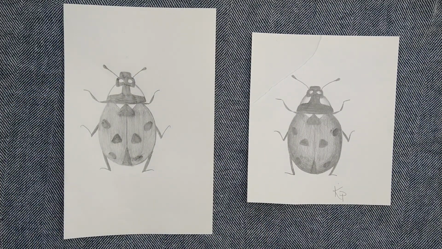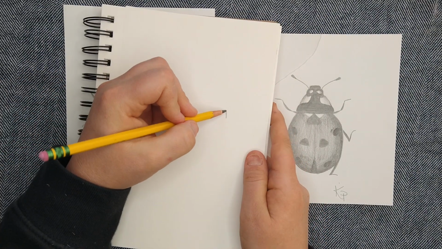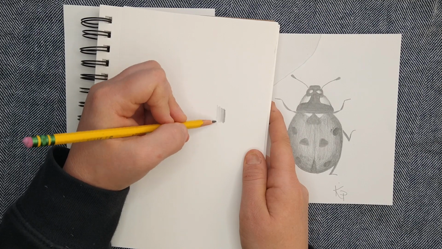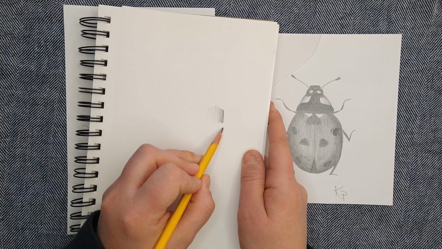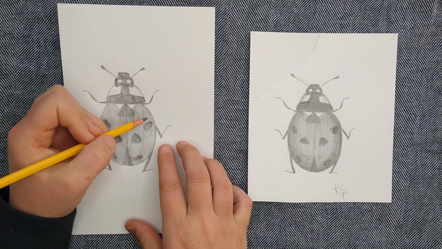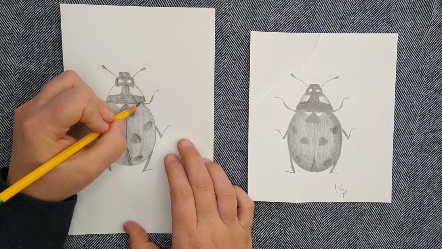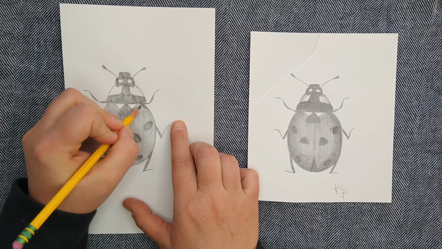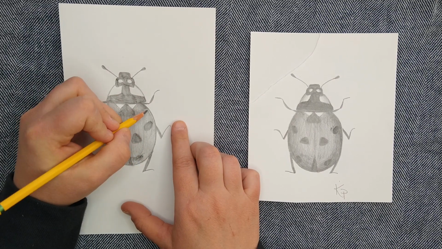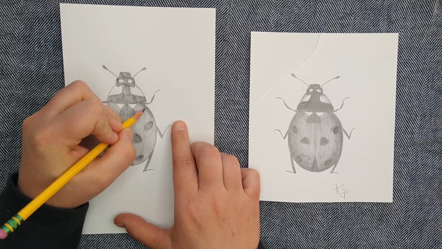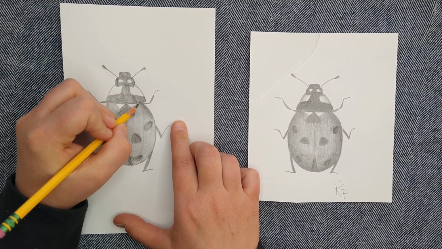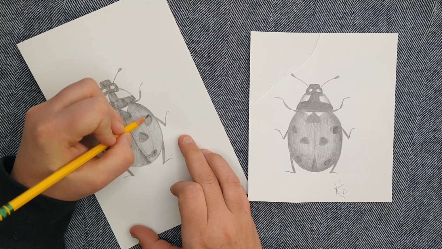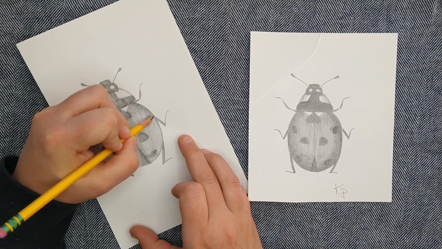We're gonna create that gradual shade from a dark, and we're gonna release the pressure and make it lighter. So we have like a fade from dark to light, and we're gonna create that from the edge inward. And we're gonna try to make it even all the way around. So I'm gonna start here, and I'm gonna lighten it up and smooth it out. And this is really gonna make our ladybug pop off the page.